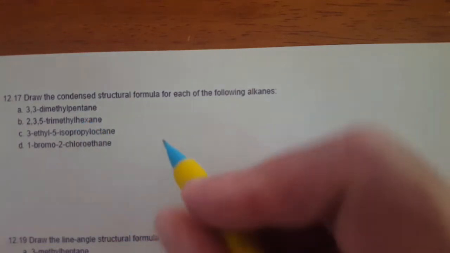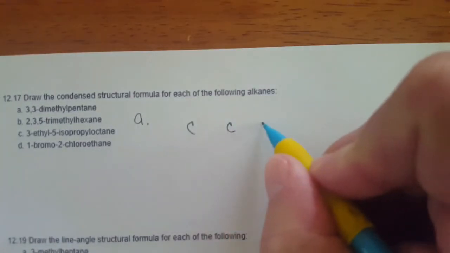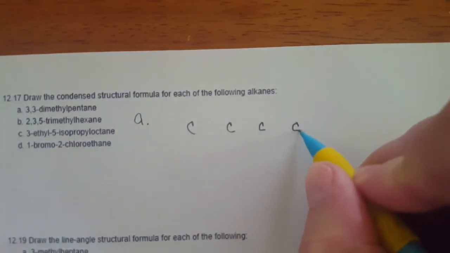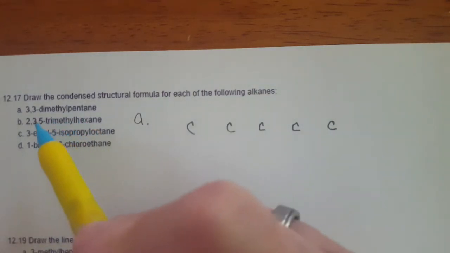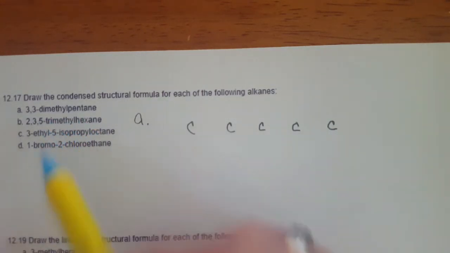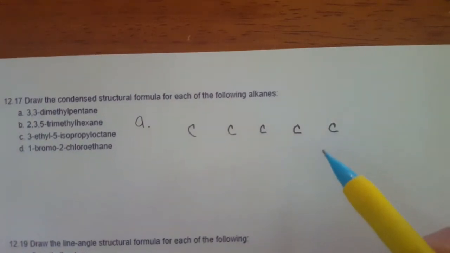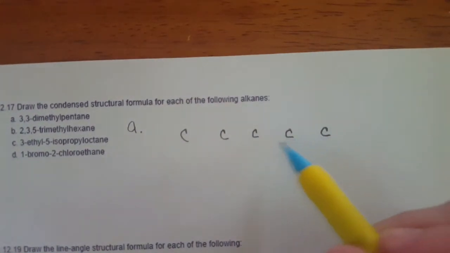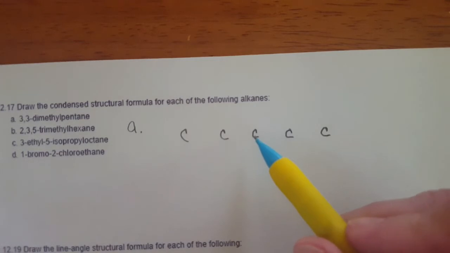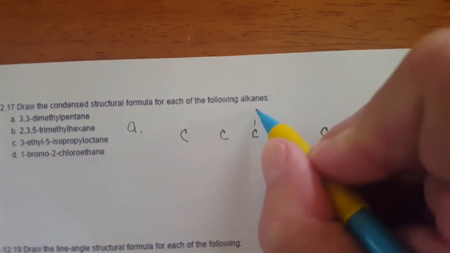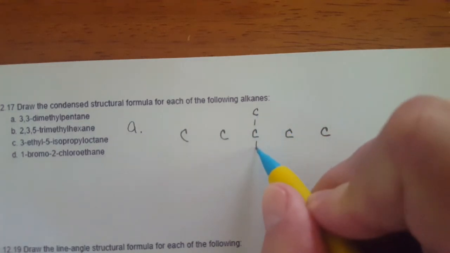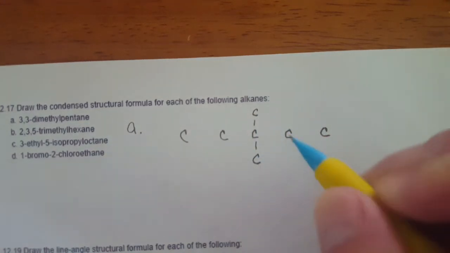It's pent, so that's going to be 5 carbons. 1, 2, 3, 4, 5. There's 2 methyl groups, so let's put in those methyl groups as carbon. They're both off carbon 3. It doesn't matter which direction. So this is going to be a carbon up here. This is going to be a carbon down there.